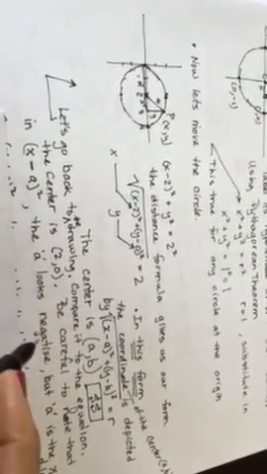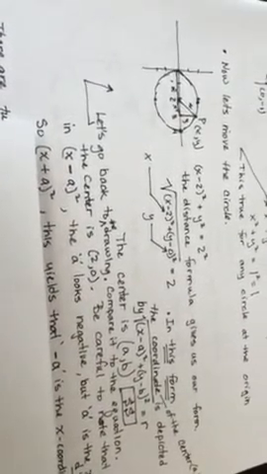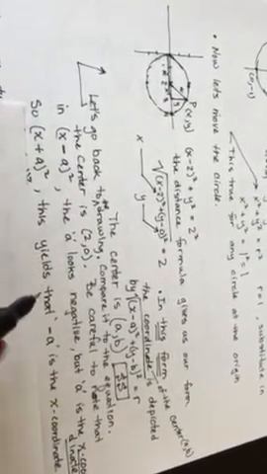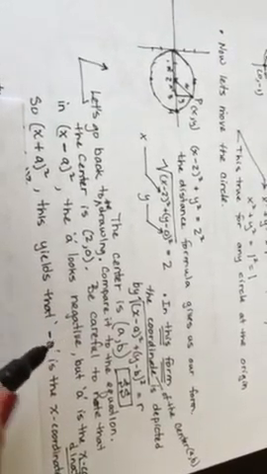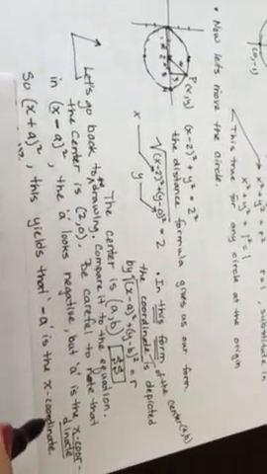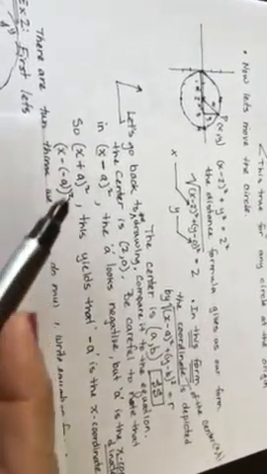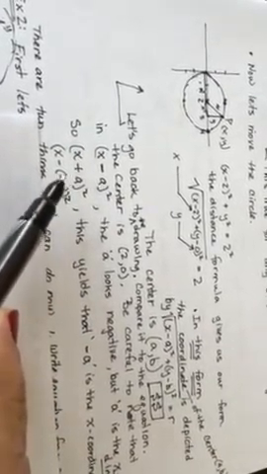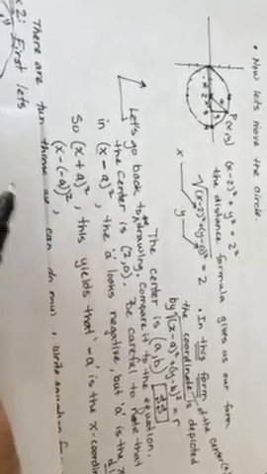Be careful to note that in x minus a squared, the a looks negative, but a is the x coordinate. And let's compare that to x plus a quantity squared. This tells us that negative a is the x coordinate. And rewriting that so you see it, it's x minus the quantity negative a all squared.